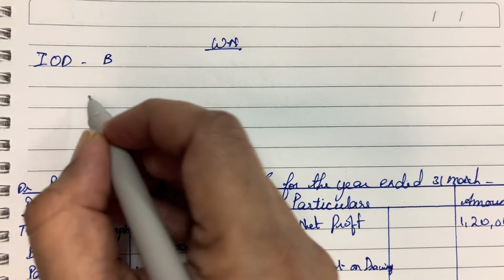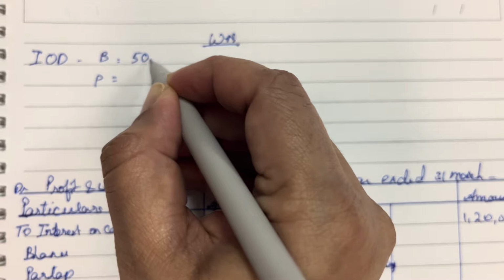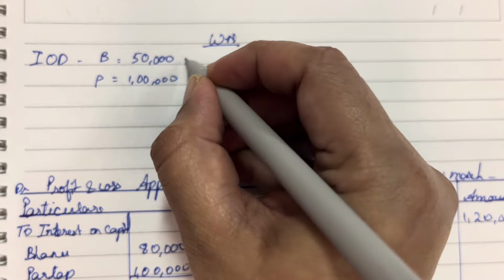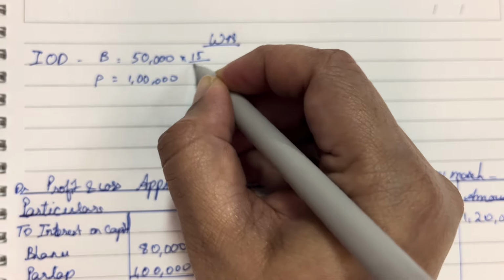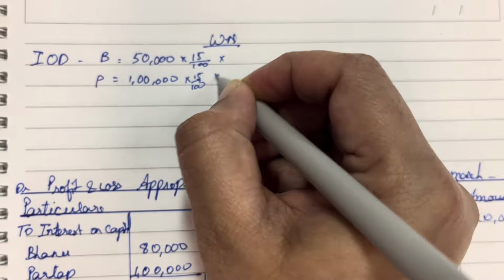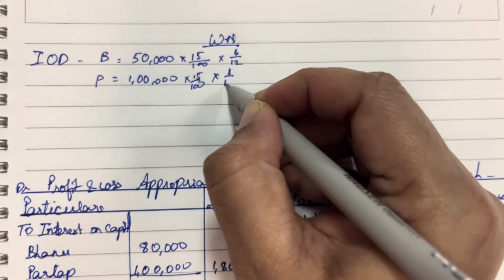The first partner is Bhanu and the second partner is Pratap. Bhanu had drawn 50,000 and Pratap had drawn 1 lakh, into 15%, so 15 by 100. Number of months is not mentioned over here, so we'll assume it to be half of the year, 6 by 12.